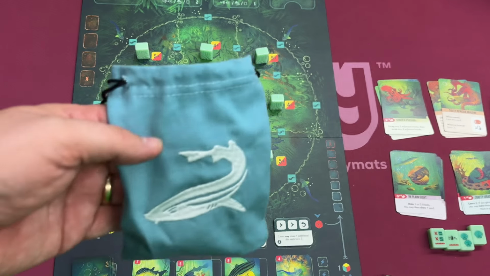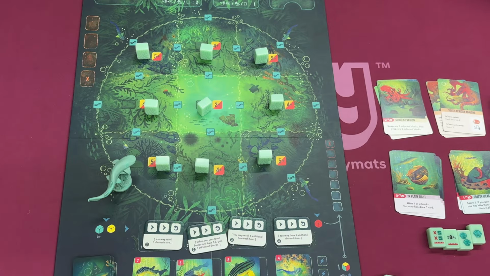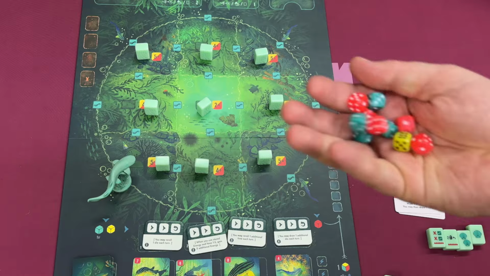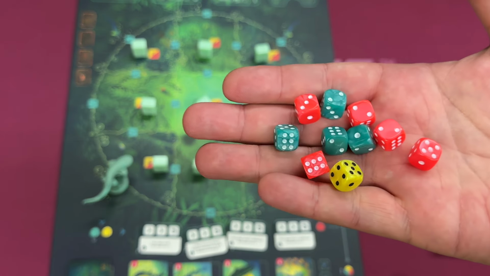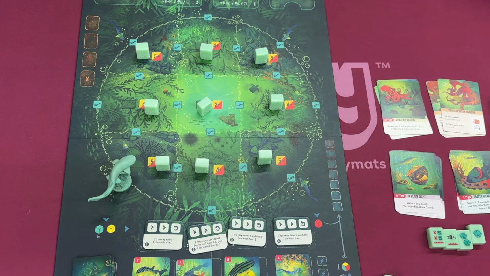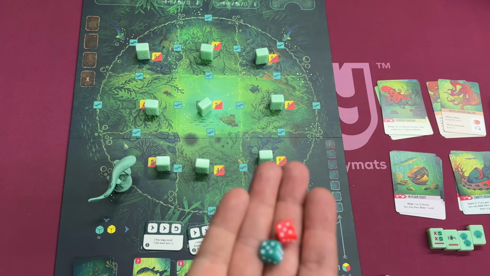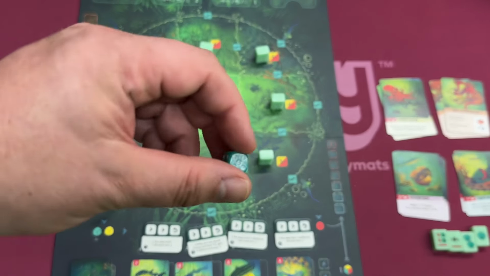The shark player has a bag here, which is going to be full of dice. It has some starting dice thrown in it, 7 blue, 3 yellow, and a red. But there are many more dice that you can get over the course of the game. So the first thing the shark player will do on their turn is draw 2 dice from the bag. Now, blue dice are current dice.